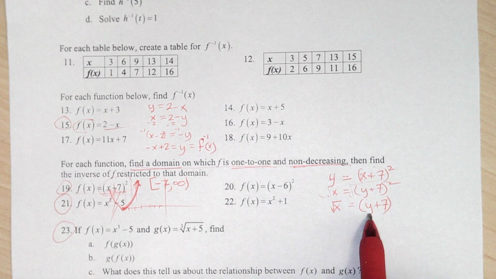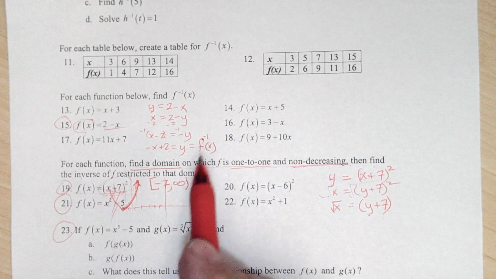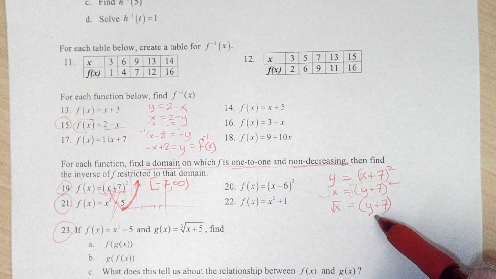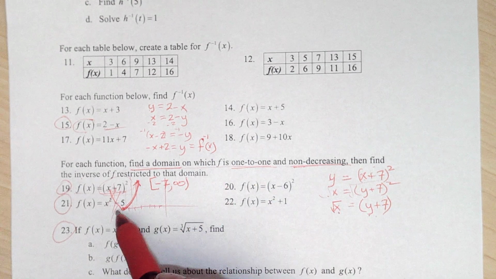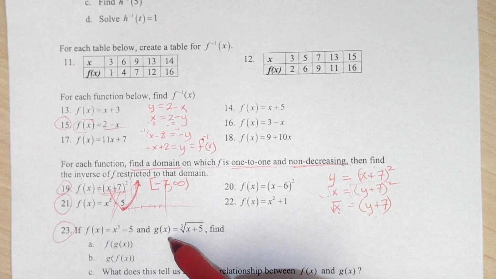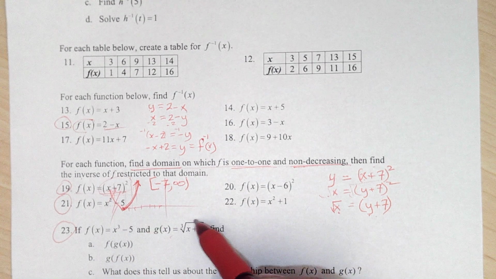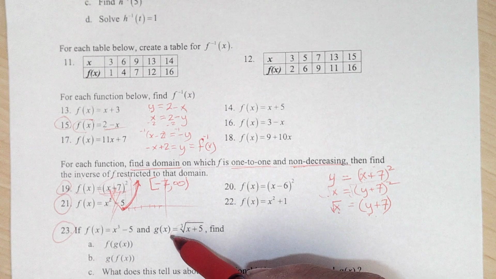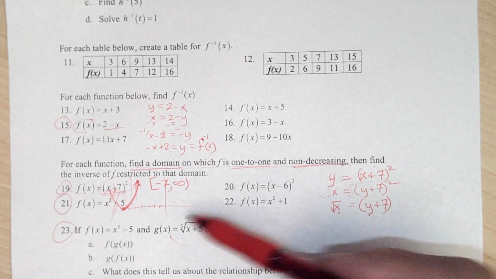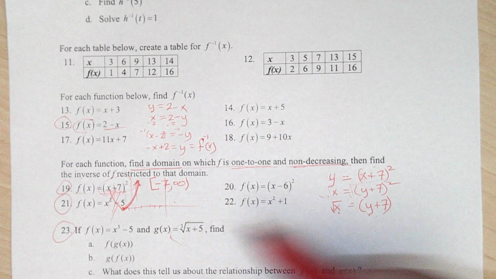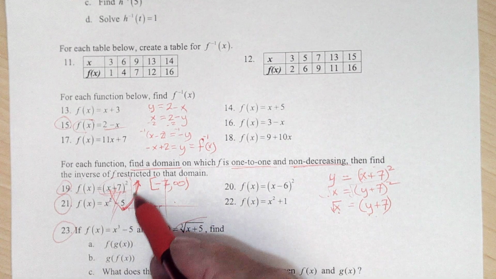The reason is that the inverse would go this way, and we want to use plus the square root. We want to use the upside of these because that's the part that matches this.